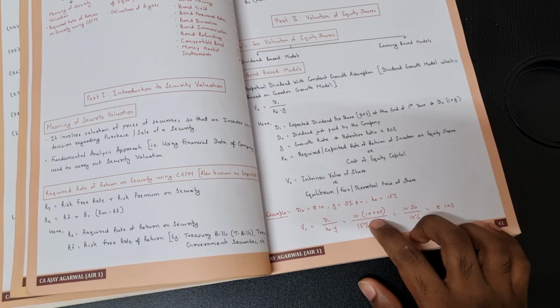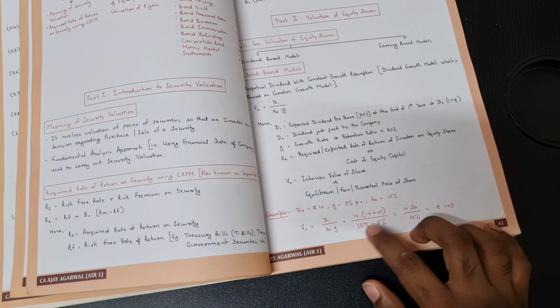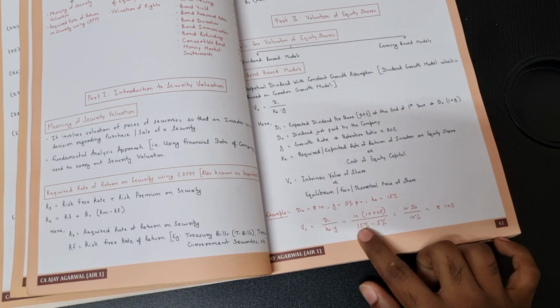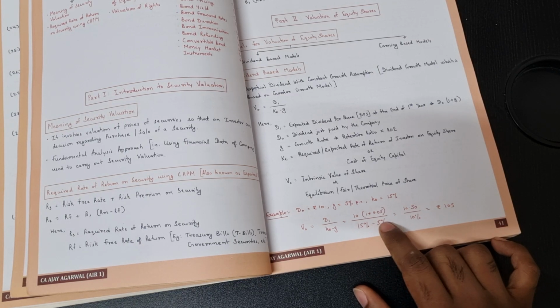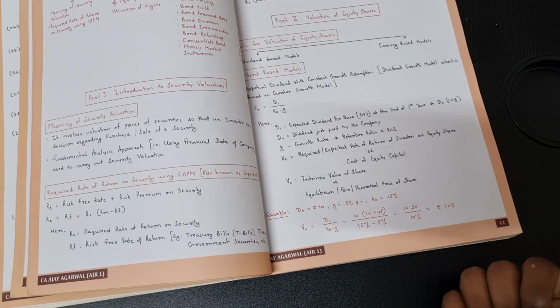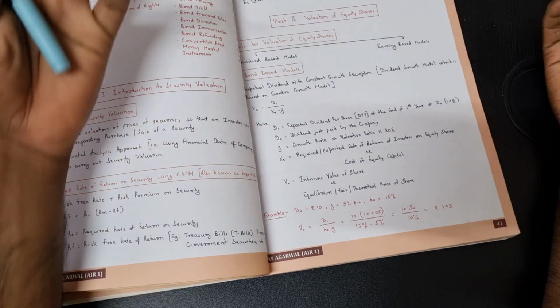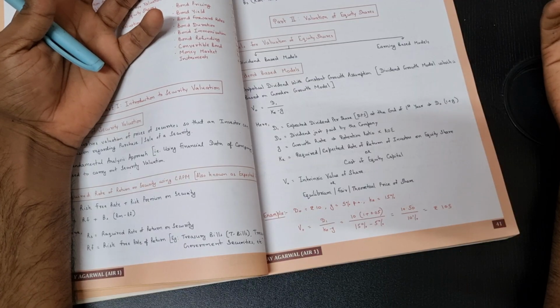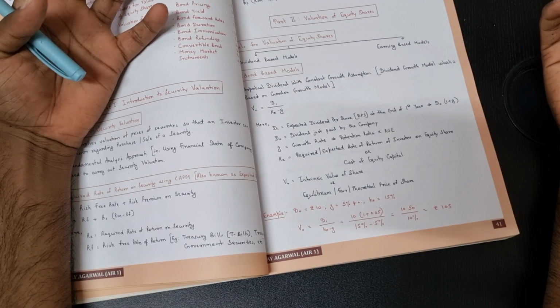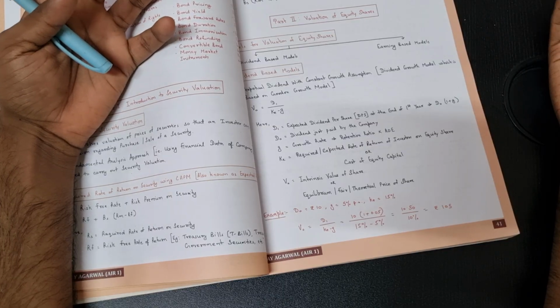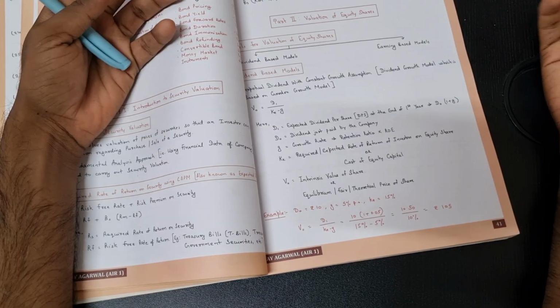10 into 1.05, and KE, that is the required rate of return, 15%. Since it is growing every year, our required return will be reduced by it. It is growing on one side, and the return we want is 15%. Since it's growing every year, we don't need 15%, we just need 10% plus 5%.